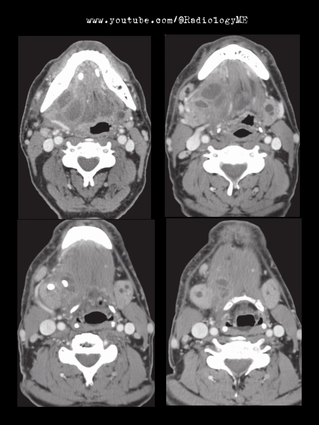Imaging is the key in these cases, and contrast-enhanced CT is the go-to modality for investigating suspected abscesses in the submandibular space, as it gives us a clear picture of the infection's extent and any obstructions, just like in this case.